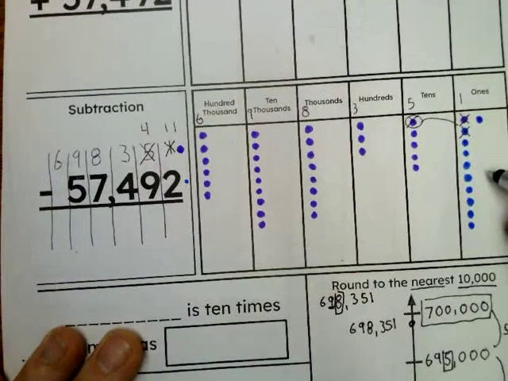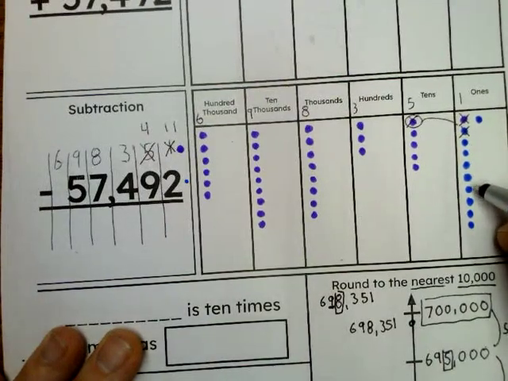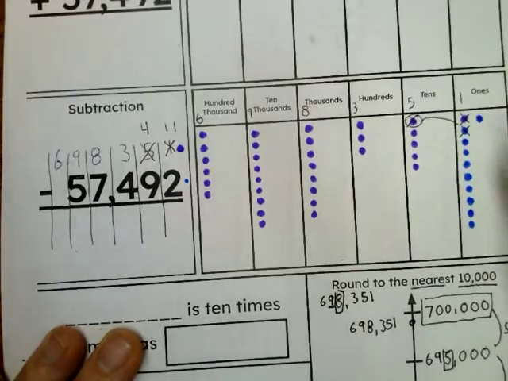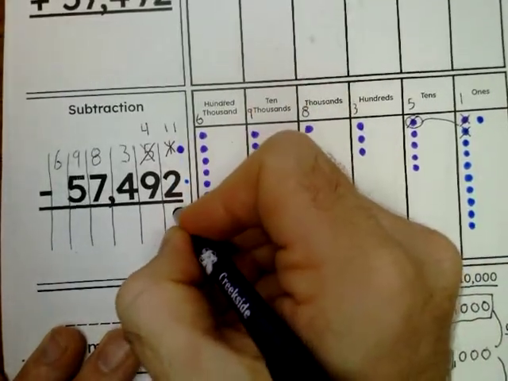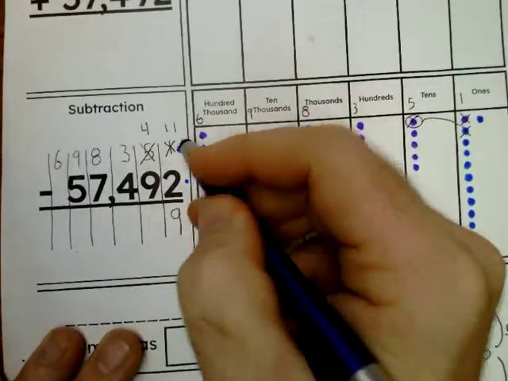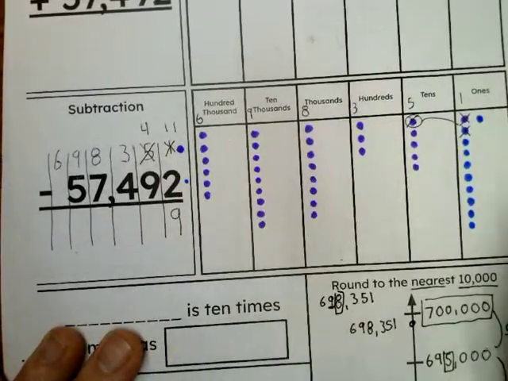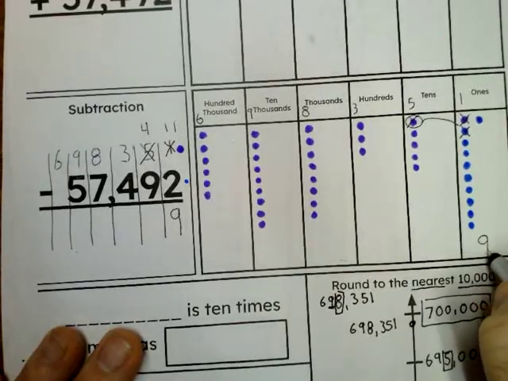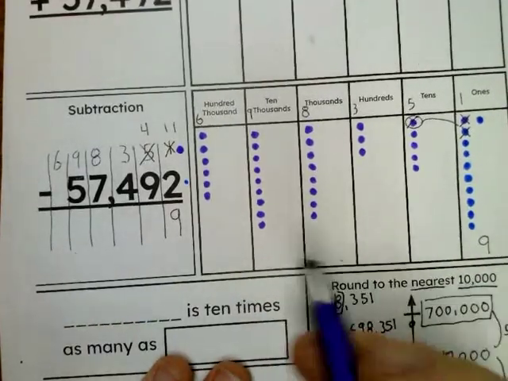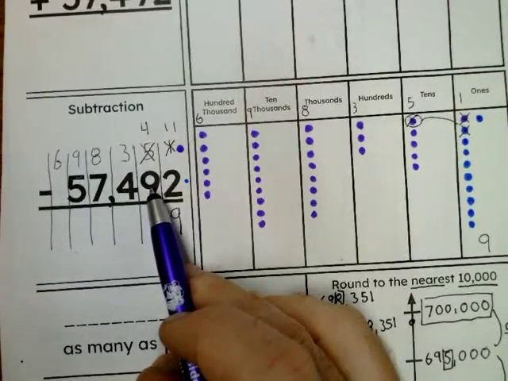Well, 11 minus 2 is going to be 1, 2, 3, 4, 5, 6, 7, 8, 9, right? 9 plus 2 is 11. 11 minus 2 is 9. So at the bottom I can put 9 because I have 9 left over. Now we're going to look at our next place value here.